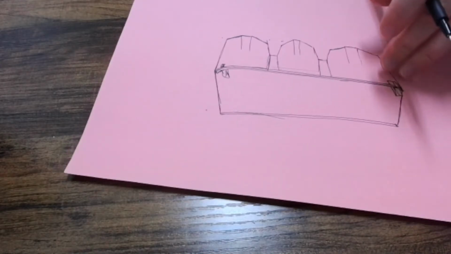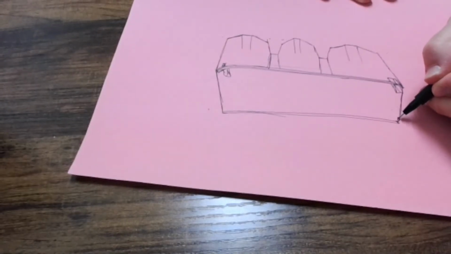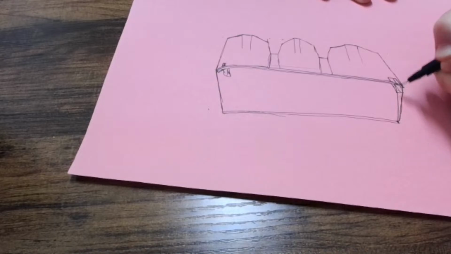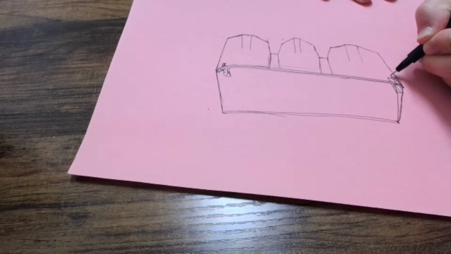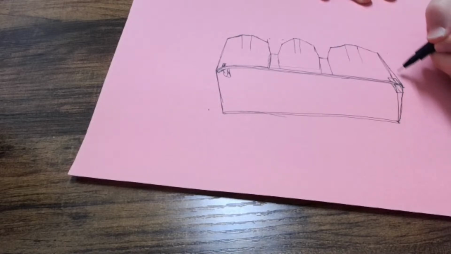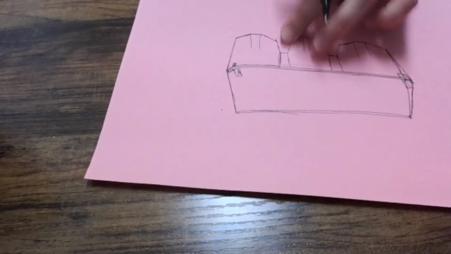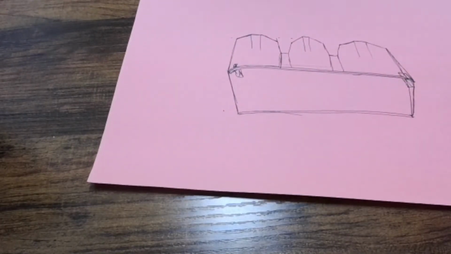This part's a little wonky, but I think that's because I really should have had it go like this. So I just did the angles too wide, and then there would have been more room for this. So this is kind of why this is off. But that's not too bad.